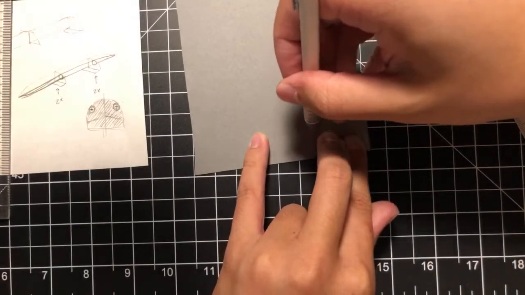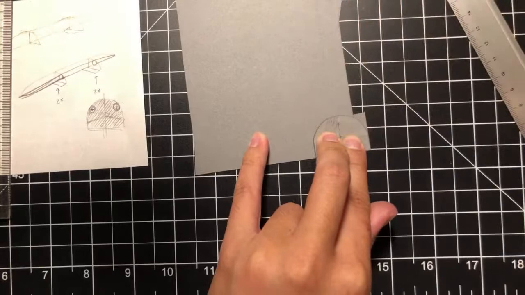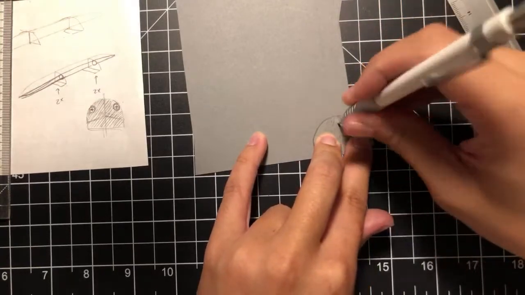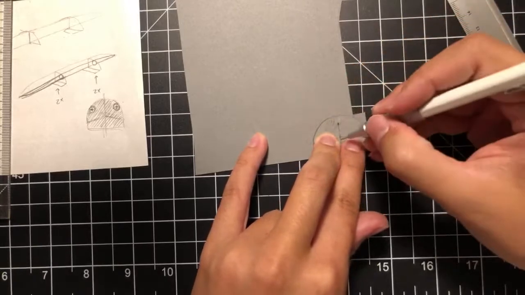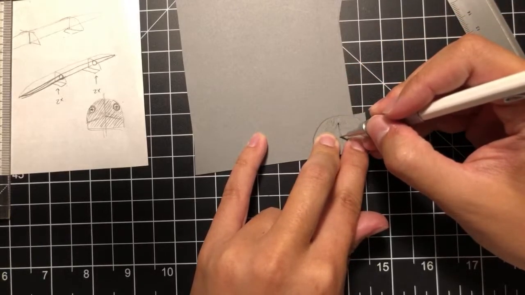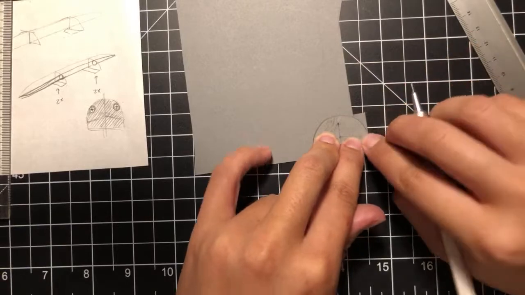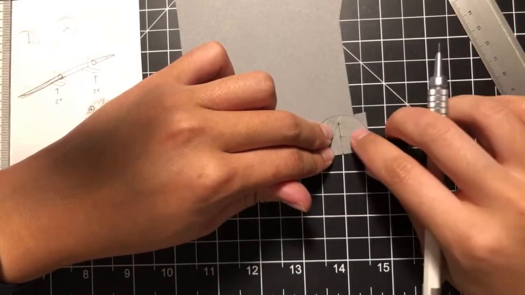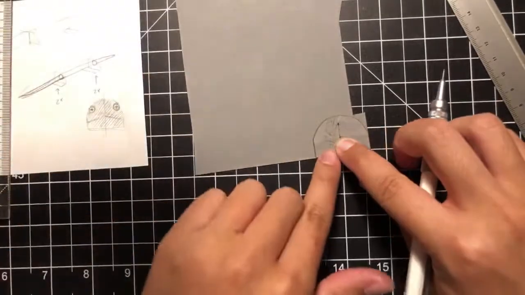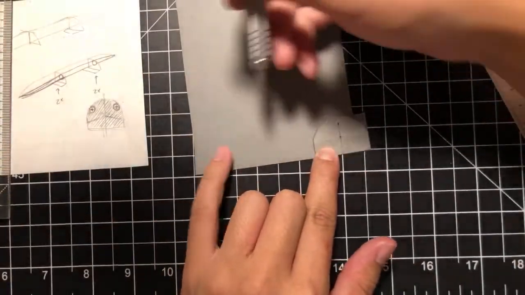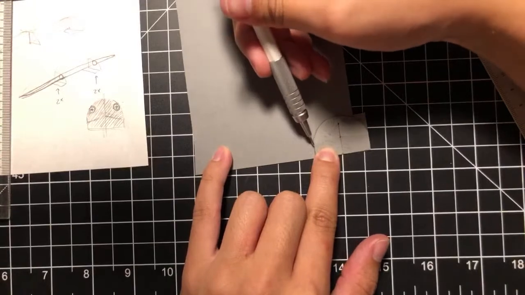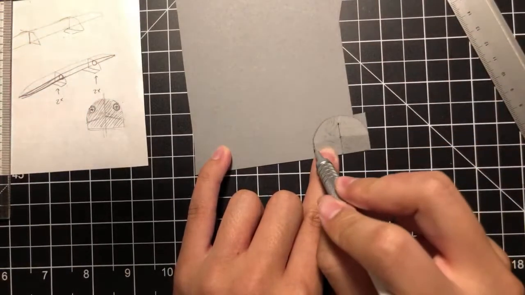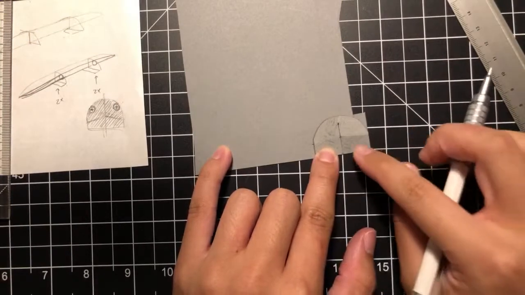Just tracing the outer mold line here. Okay. Now, this is kind of hard to discern, but I believe that is the location where the fold happens.